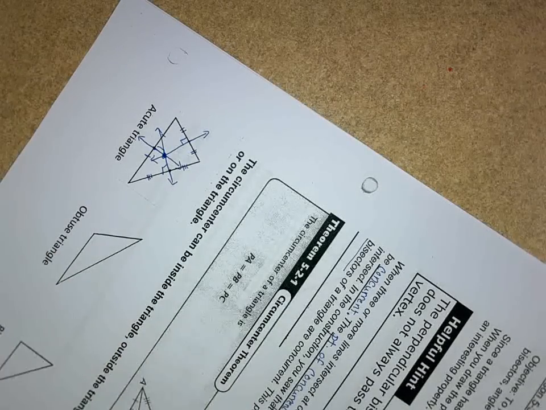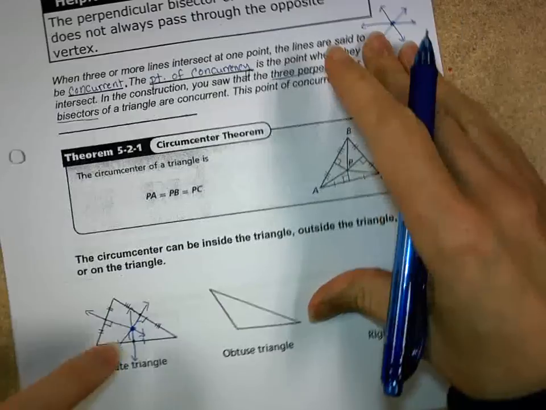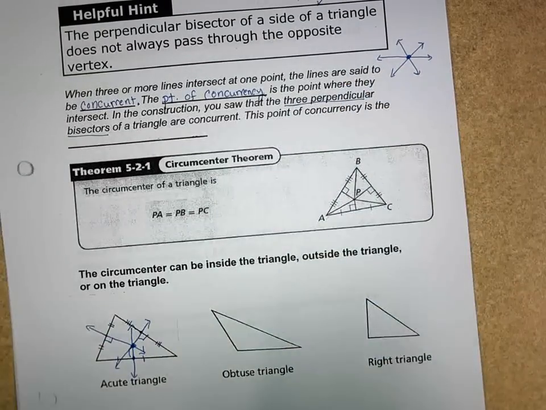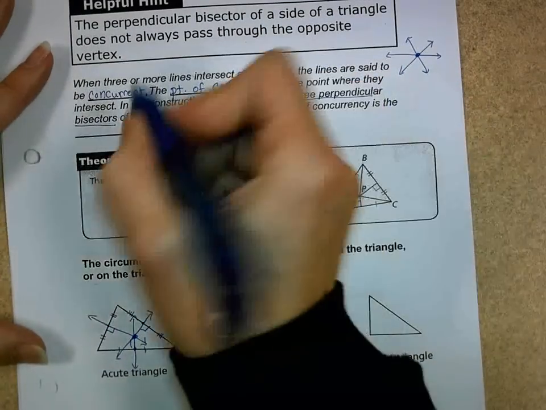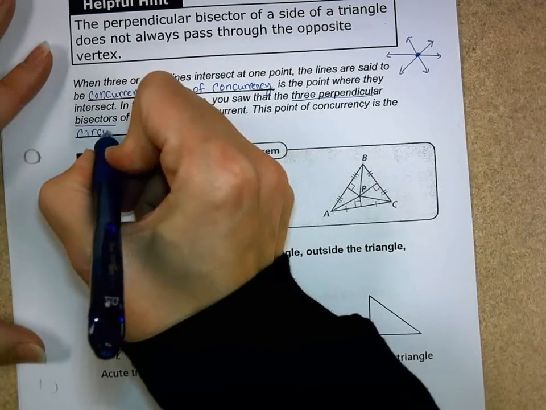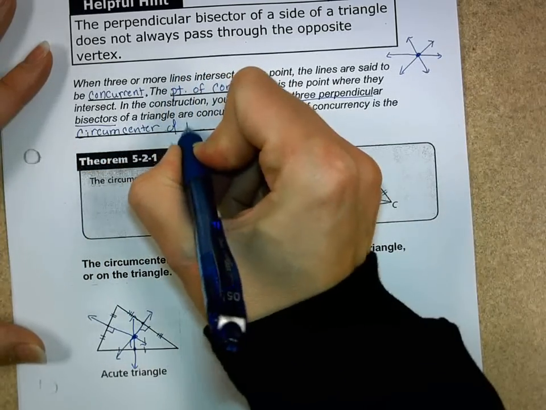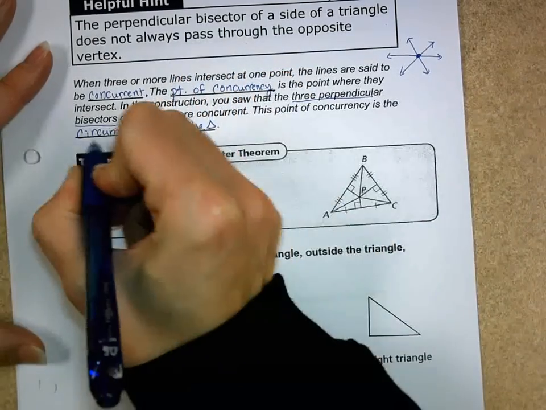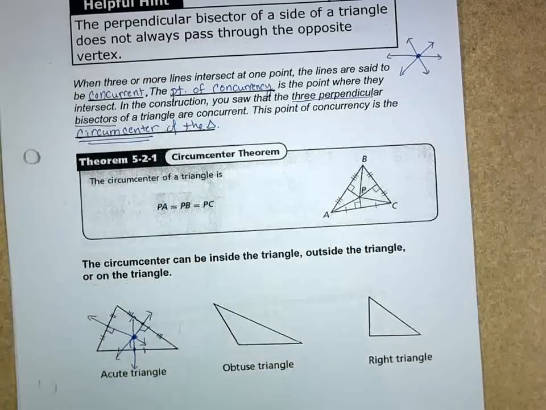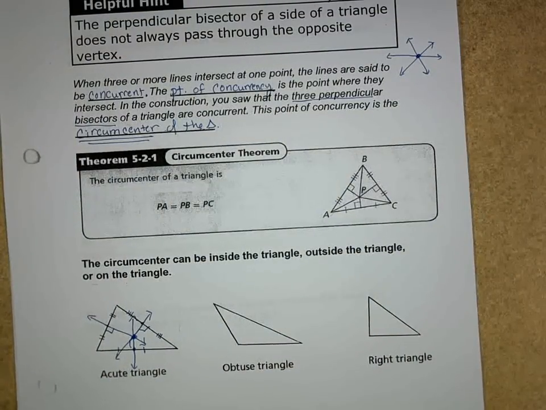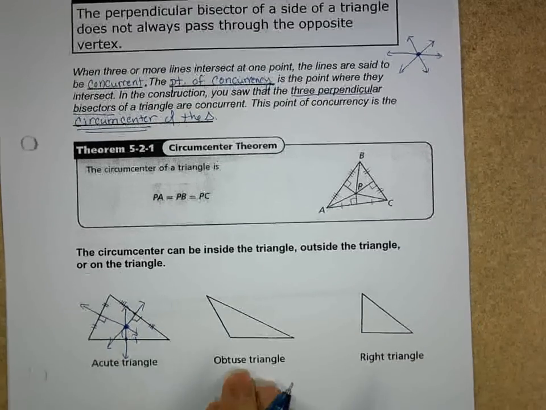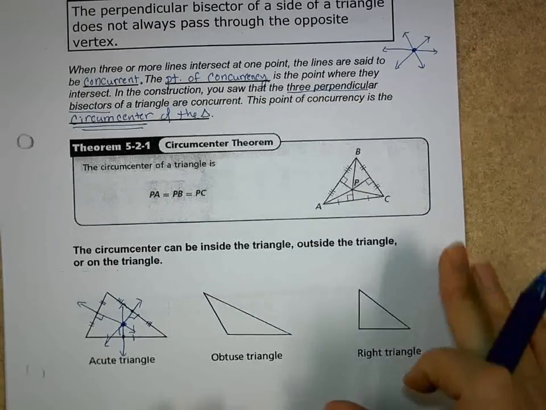Now I'm going to do that for the other triangles down below, but here that point of concurrency is called the circumcenter of the triangle. So here's my new term, circumcenter. A circumcenter is where the perpendicular bisectors intersect, okay? Now, let's do that for an obtuse triangle, and let's do it for a right triangle.